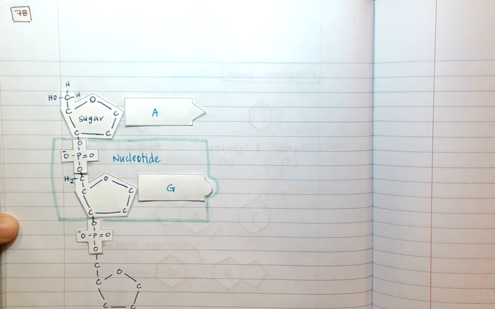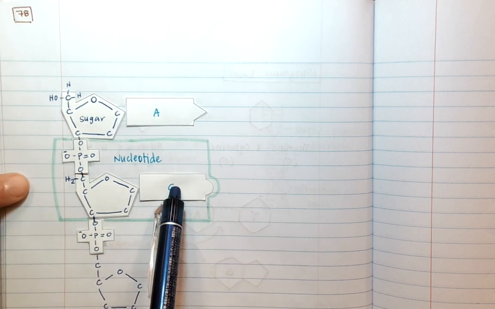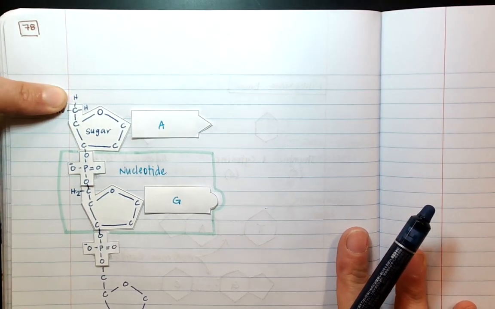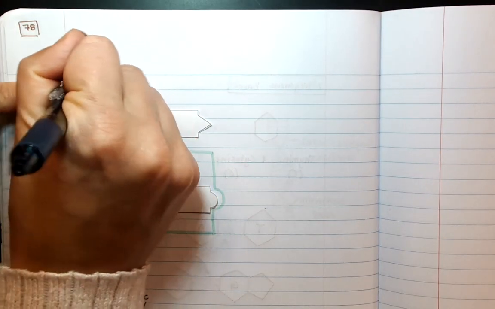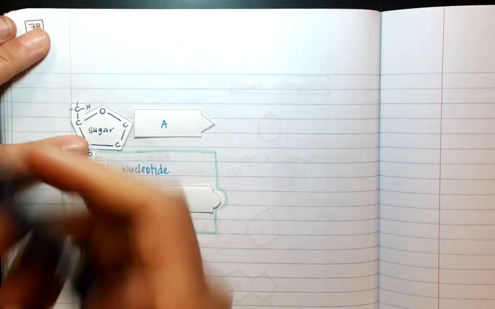If nucleotides are a phosphate attached to a sugar attached to a base, then up here I really should have a phosphate. And I can draw my phosphate in if I want to.